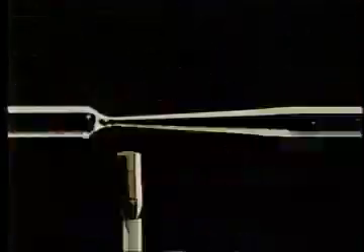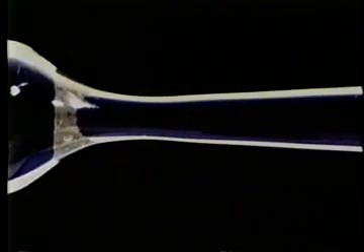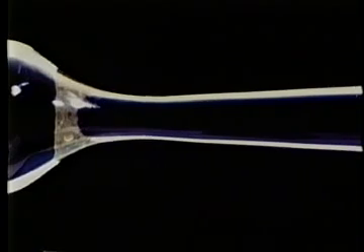Water boils when it is heated, but water can also boil at room temperature. In this glass venturi, water is flowing from left to right. According to Bernoulli's integral, where the velocity is increased, the pressure is decreased. When we increase the flow rate, the water in the throat, where the pressure is lowest, begins to boil.